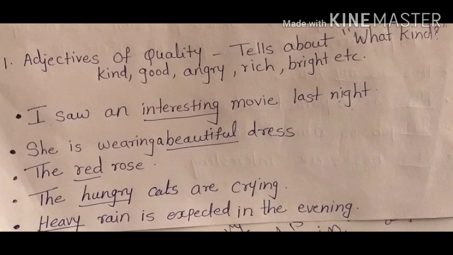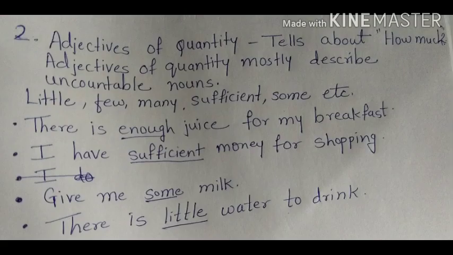So, the adjective which describes the quality, or which tells about what kind of noun, is the adjective of quality. Let's see the second one. Adjectives of quantity. Adjectives of quantity tell us about quantity, like how much. Quantity adjectives are used with uncountable nouns that cannot be counted. So, quantity adjectives are little, some, few, many, sufficient, and many more. Now, let's see the examples.